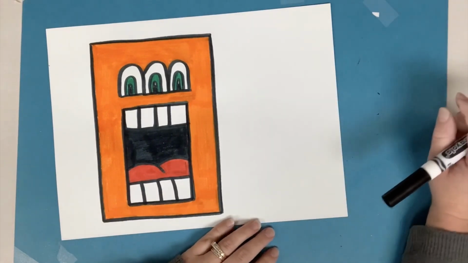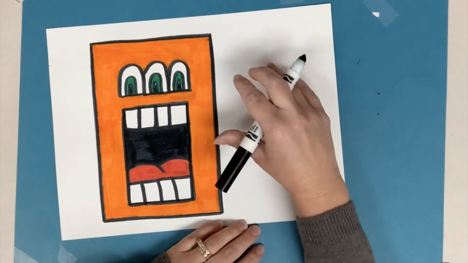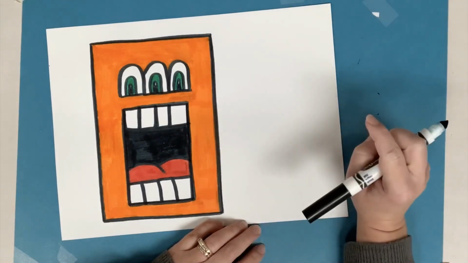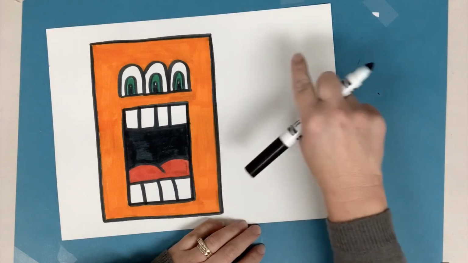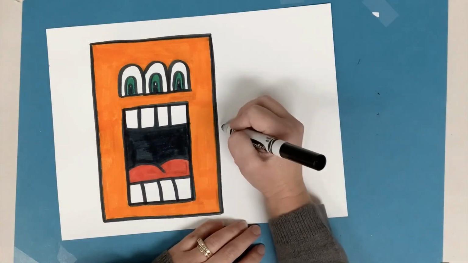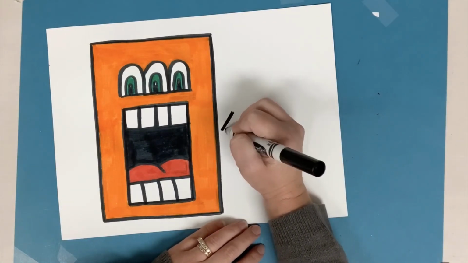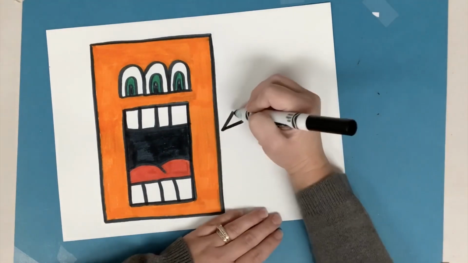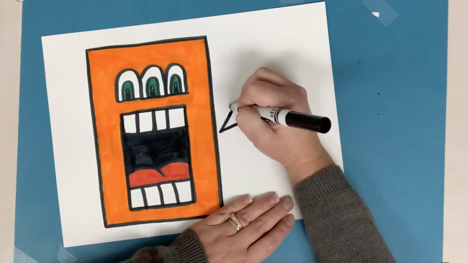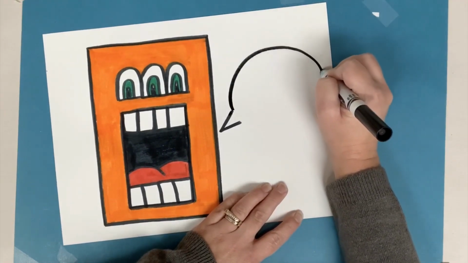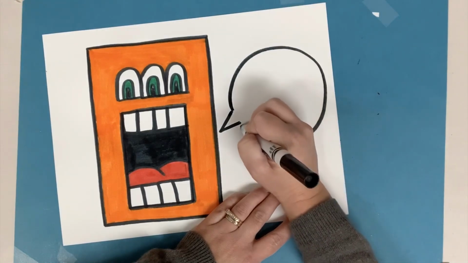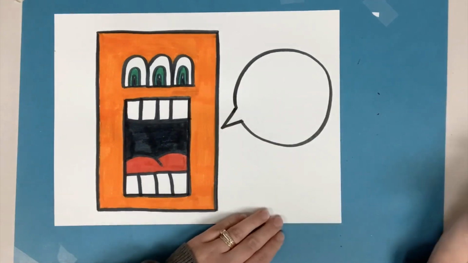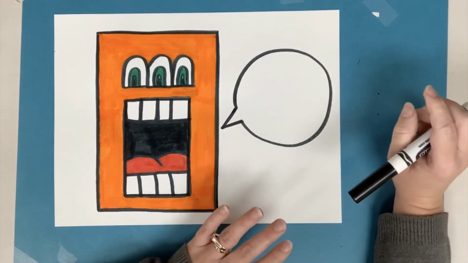Now you can do this any way you want. You can make it like a round edge. You could make it a zigzag edge, like a comic book. You could make it like a cloud. I'm going to maybe just do a round edge today. So I'm going to start off with a little point like that. That's going to be where he's talking, right? And then I'm going to make my speech bubble like that.